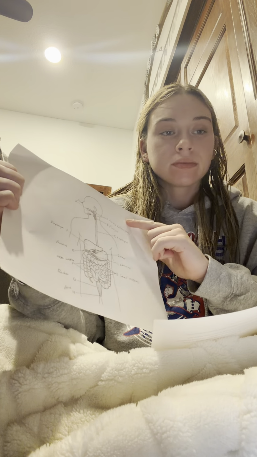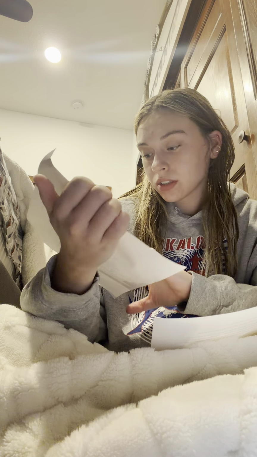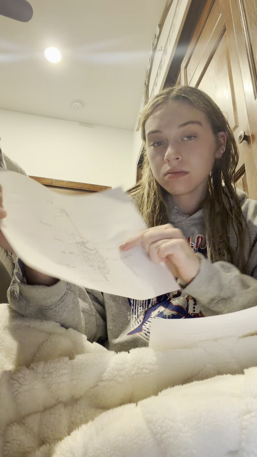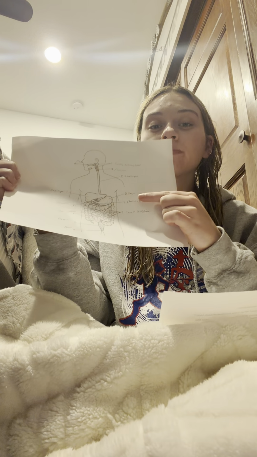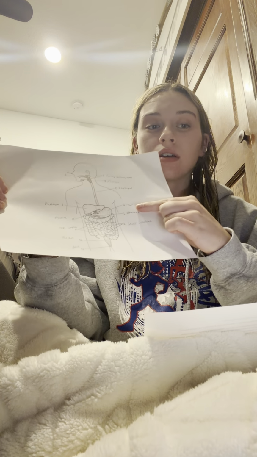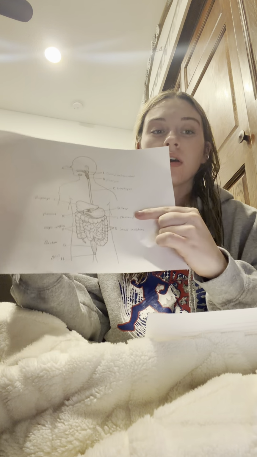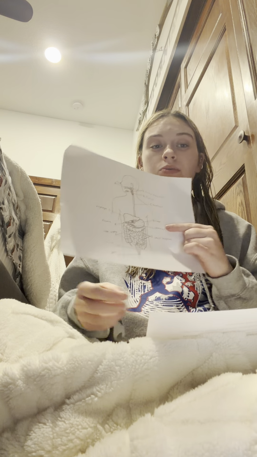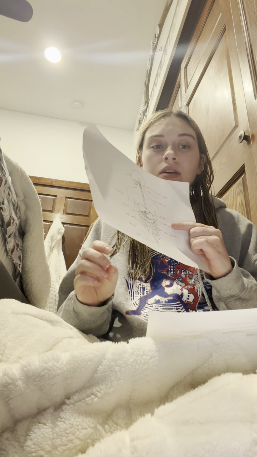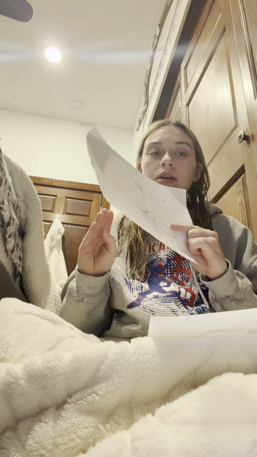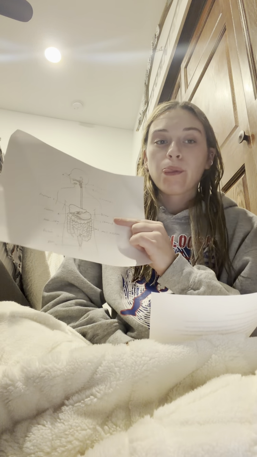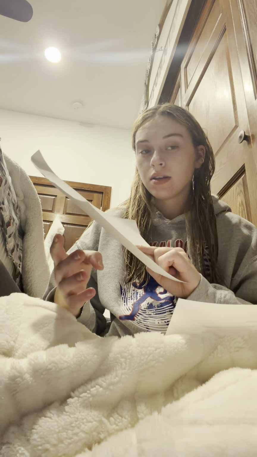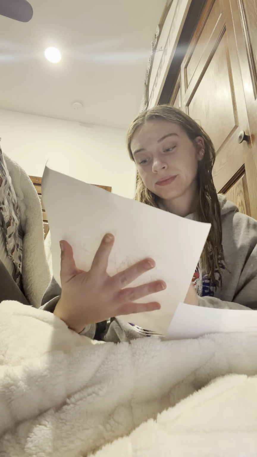And then there's the stomach, and it mixes food with gastric juices, like HCl and enzymes, to break down proteins, and it turns food into chyme.